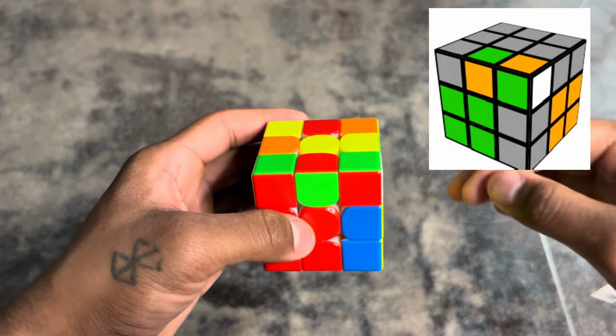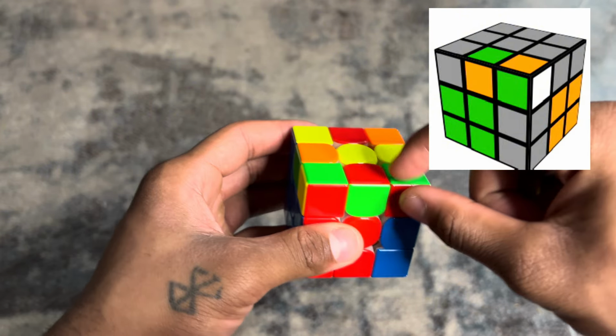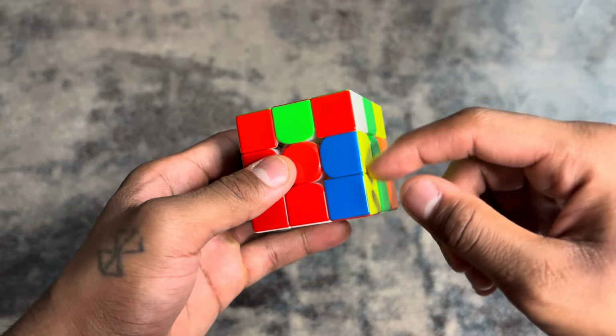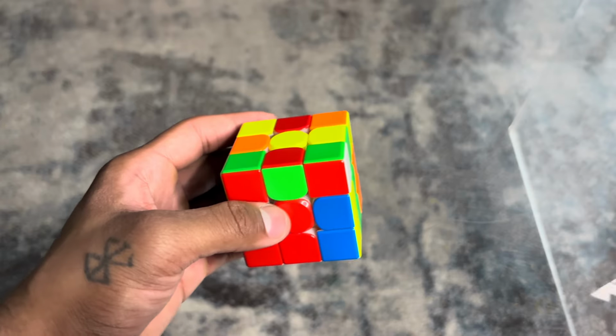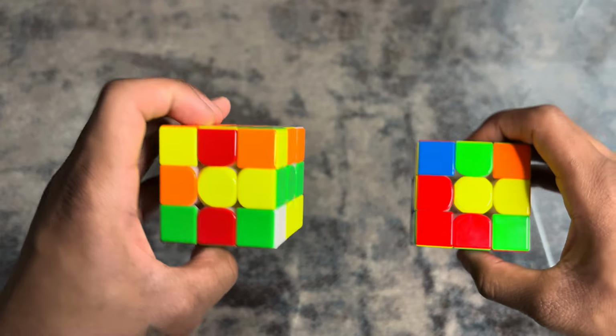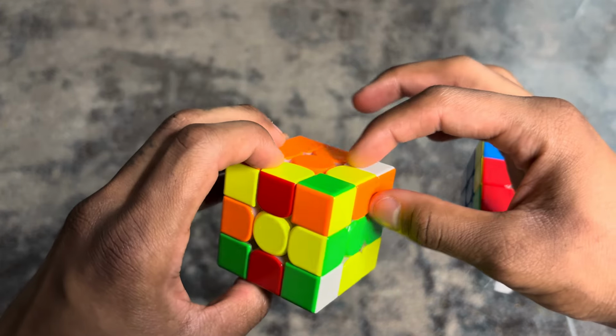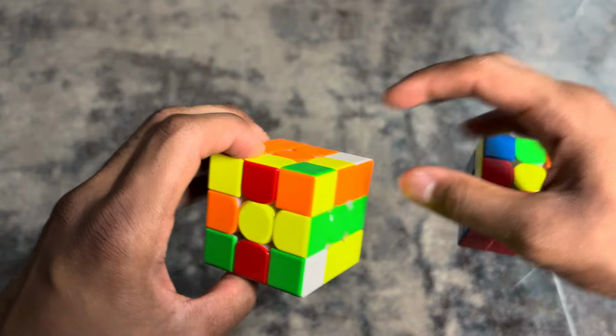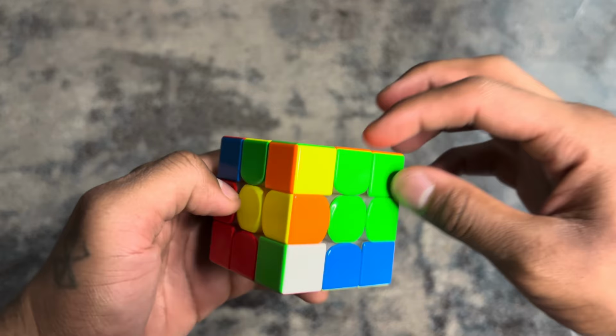For the very first case I'm going to be going over, it's going to be this flipped edge case, and it needs to go into this slot. But there's two different kinds of cases I'm going to show you for this, where one slot in the back right is not solved, and then the other one is solved.